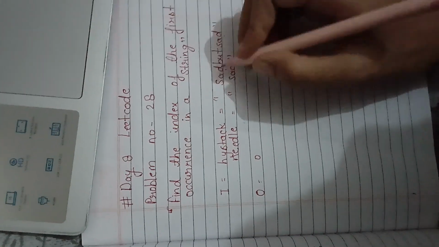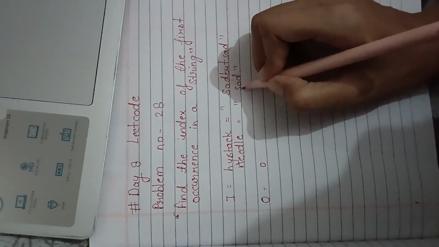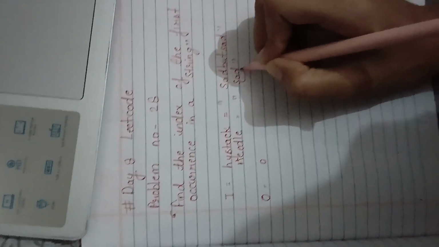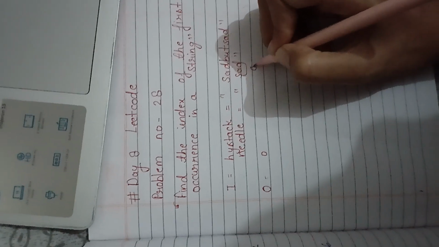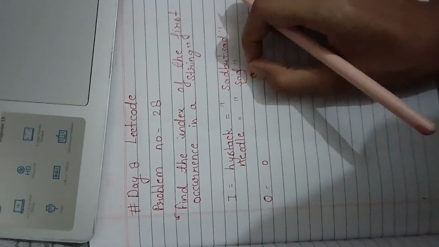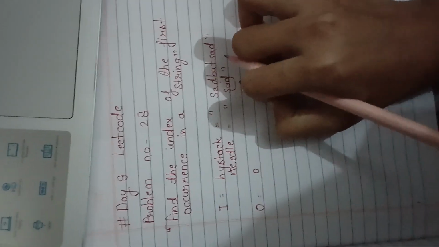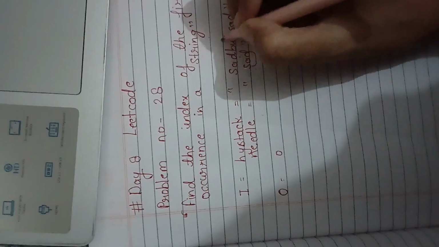When we run this code, we will treat this needle as a whole. This will count as one word. So I will initialize at 0, or we can say that these three characters are now one character. So we will check it as three groups.